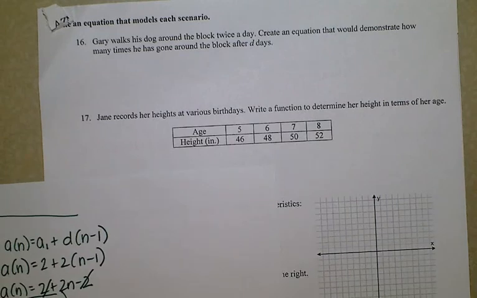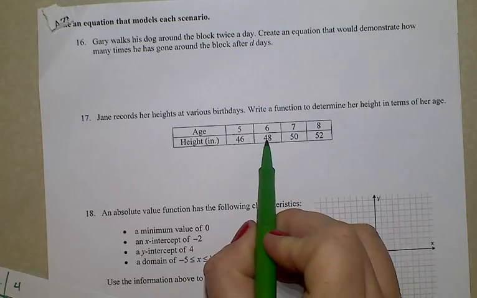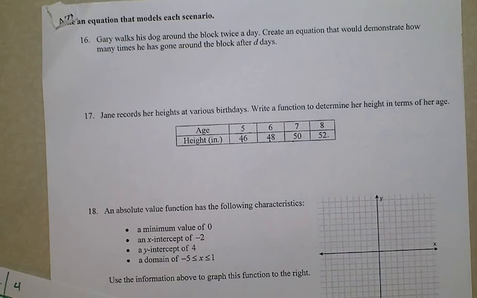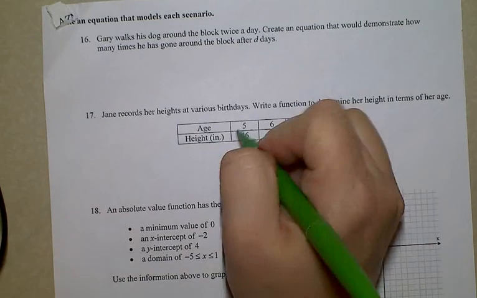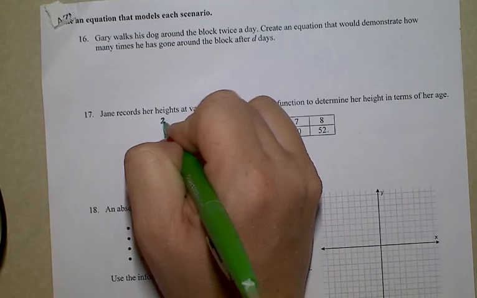Okay, it says Jane recorded her heights at various birthdays, and we want to write a function to determine her height in terms of her age. All right, we got 4 minutes to complete this one. So let's think of a couple ways we could do this. Do you see a common difference as you go up by 1? Okay, let's make this easy on ourselves. You ready? I want you to do 4 here, 3, 2, and 1.